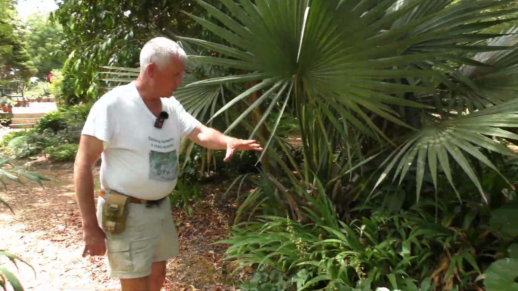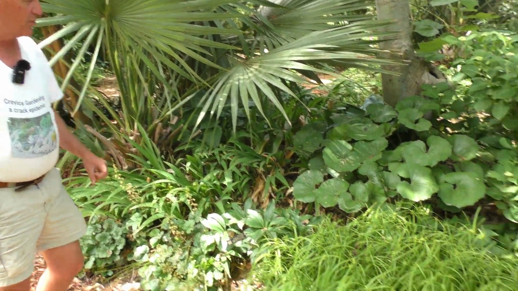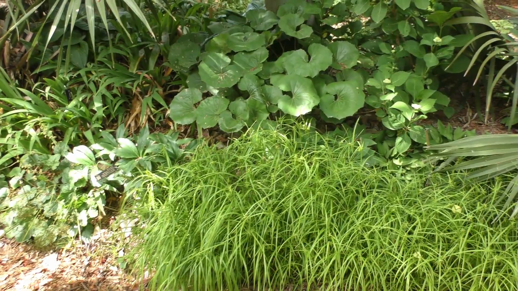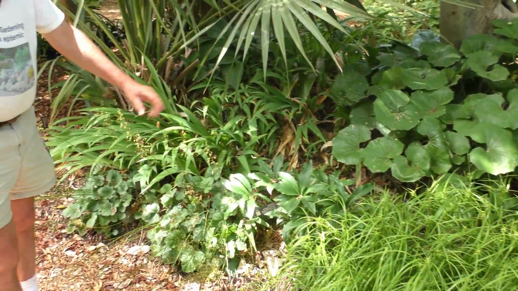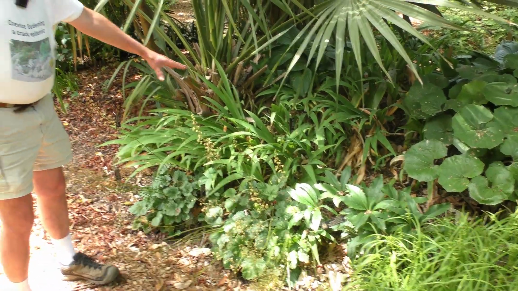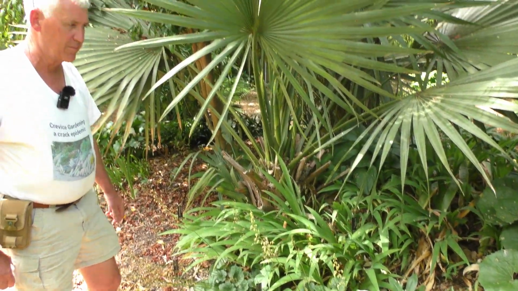Just take a look as we walk through here at the different textures. We've got Carex Greyi here in the front. We've got another Farfugium with the bold texture back here, fine texture here, and then another sort of medium texture here. The coral bells and the iris, I think, provide a really nice textural contrast.